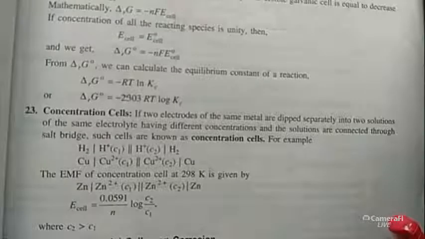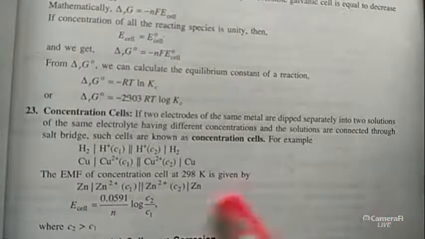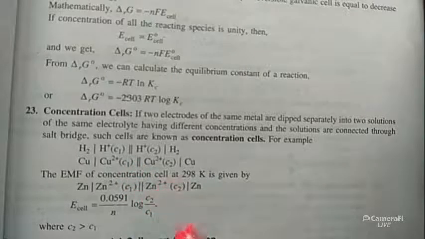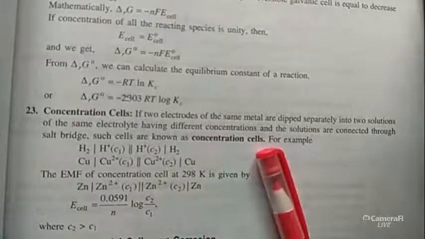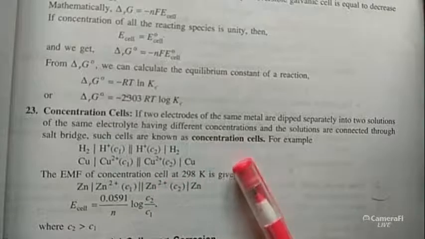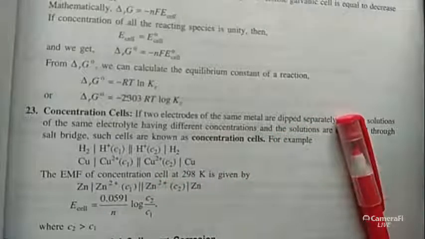I'm repeating it once again, children. Try to understand. In a concentration cell, we take two separate electrodes, but the electrodes are made up of the same metal. These electrodes are dipped in two separate solutions that are chemically identical, but their concentration is different. For example, we take two copper rods, one for the oxidation cell, the other for the reduction cell. Both are dipped in copper sulfate solution, but the concentration of the solution is different.